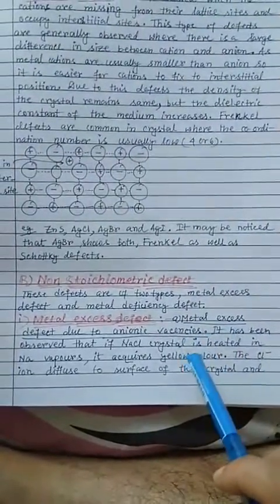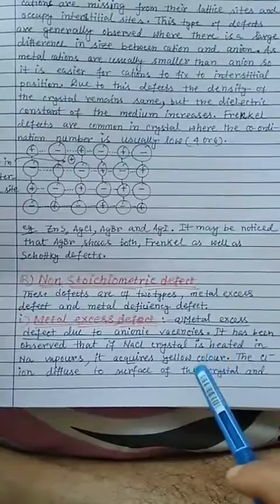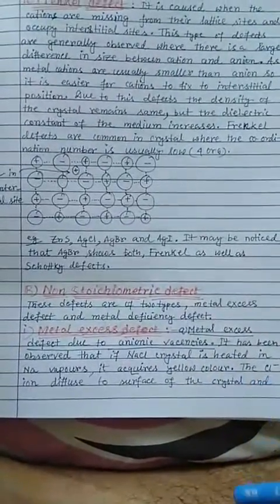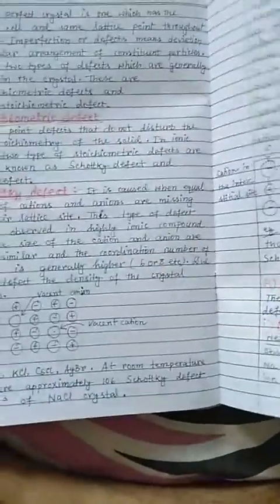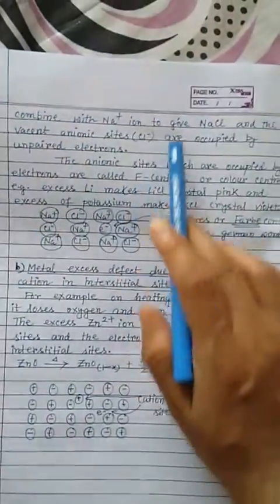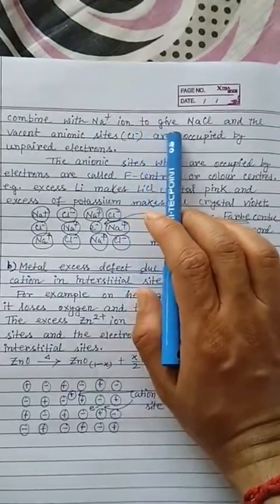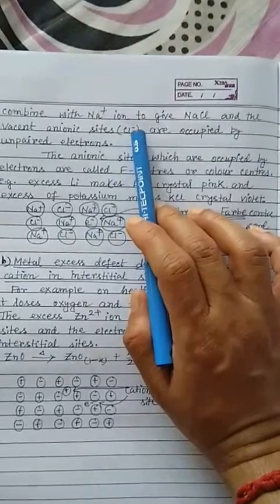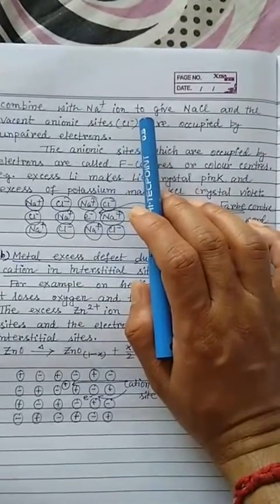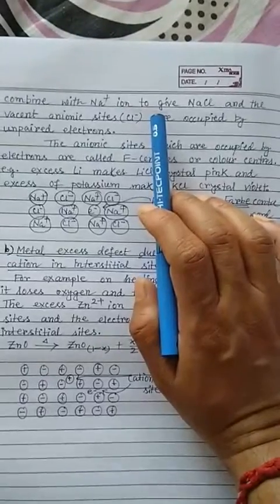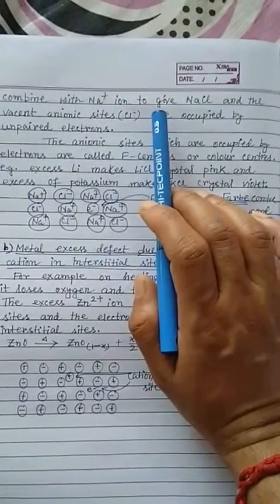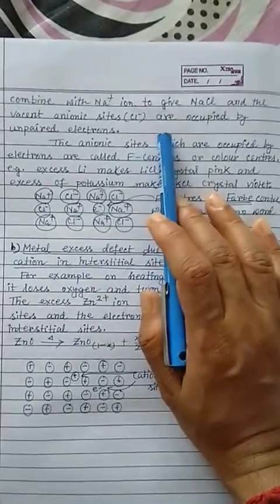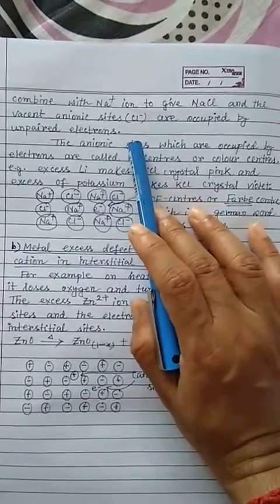It has been observed that if an NaCl crystal is heated in sodium vapor, it acquires a yellow color. The chloride ions diffuse to the surface of the crystal and combine with the sodium ions from the vapor to give NaCl, and the vacant anionic site is occupied by an unpaired electron.